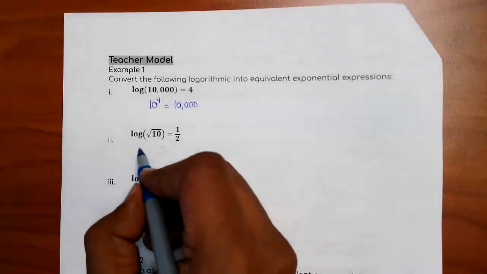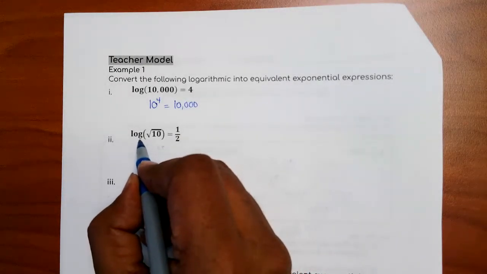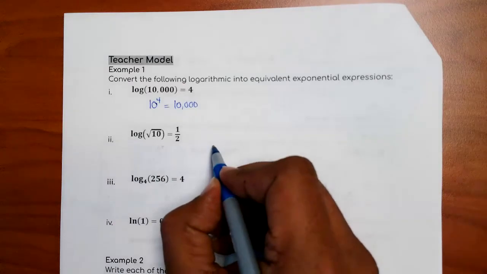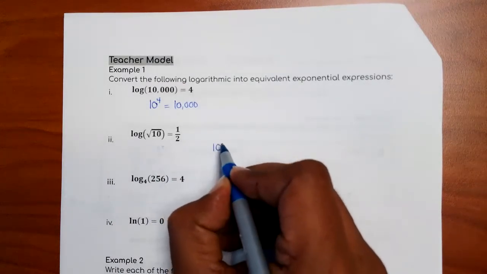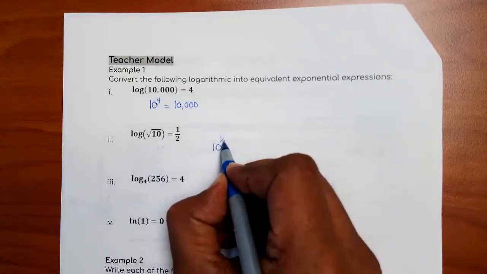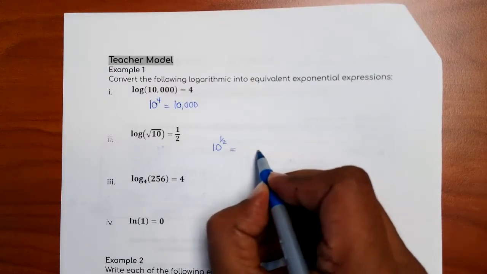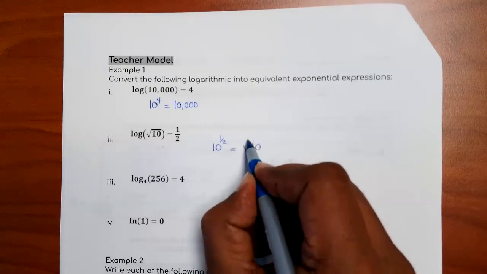So now I have changed this logarithmic expression into an exponential expression. Similarly, here this is a common log, so I can say that this is base 10, exponent 1 over 2 is equal to square root of 10, which is basically the same thing.